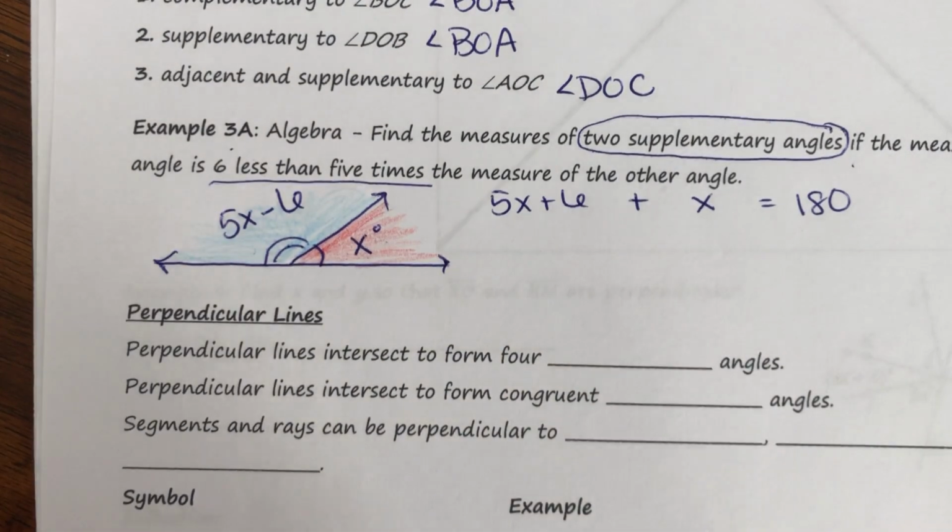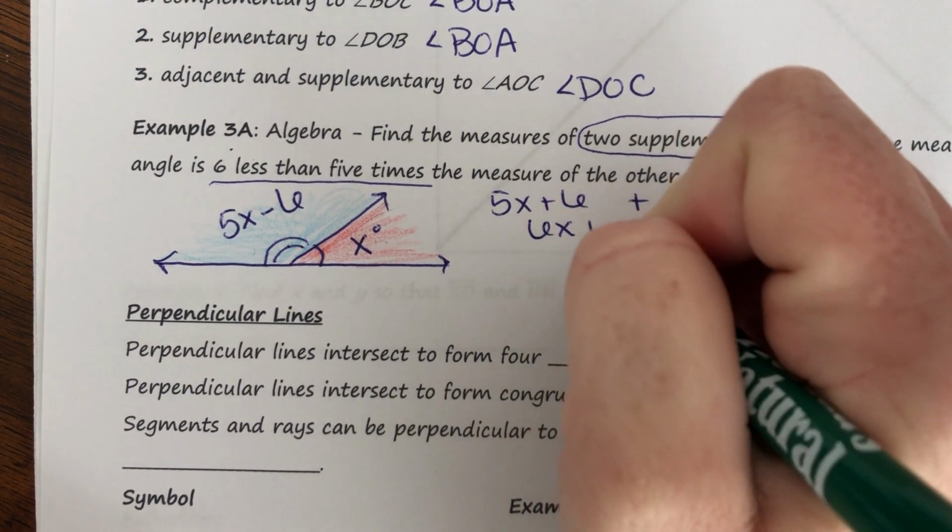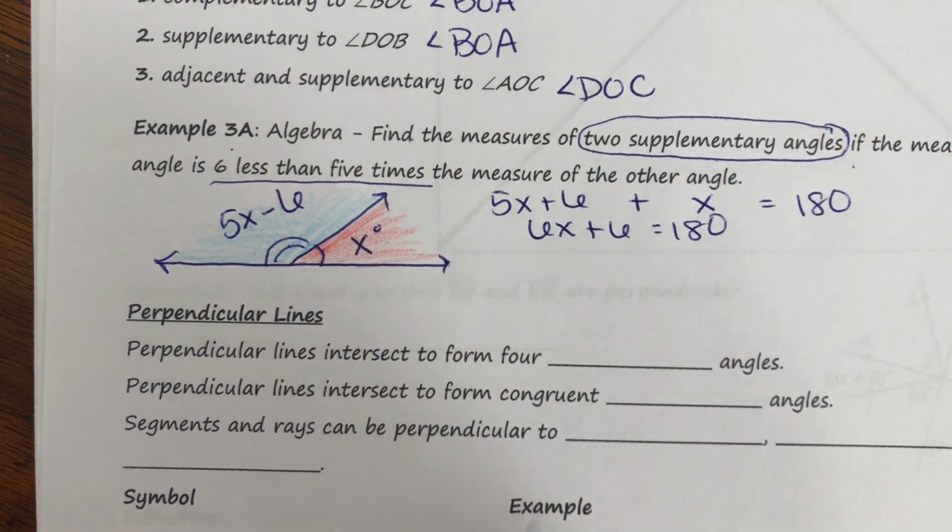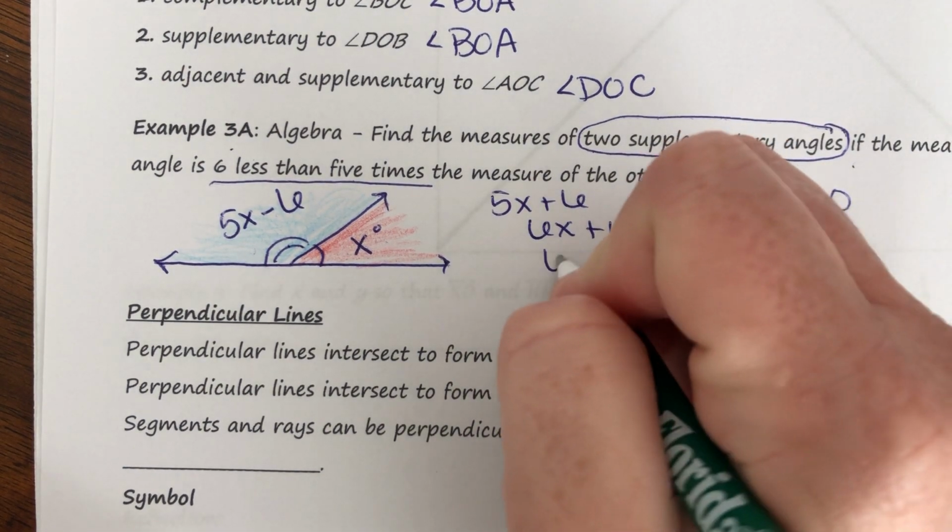Okay, so we add all this together, we solve for x. I've got 6x minus 6 equals 180. Add 6 to both sides of my equal sign.